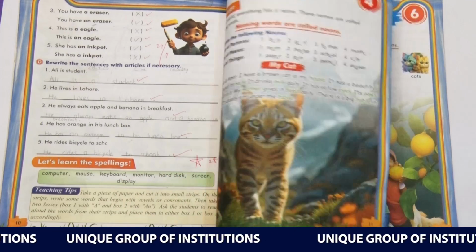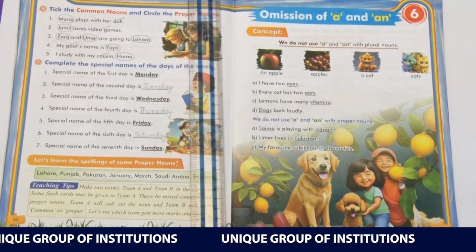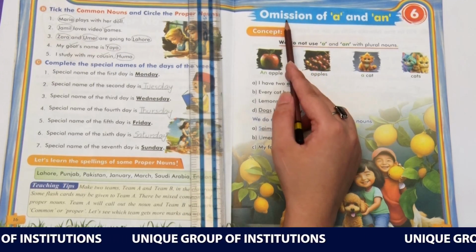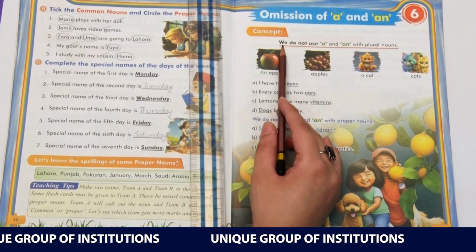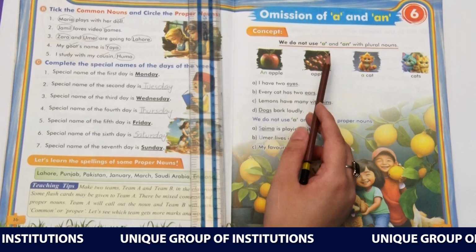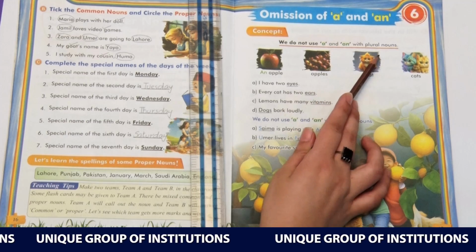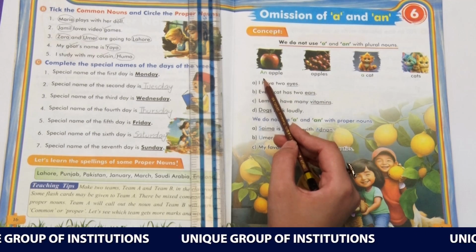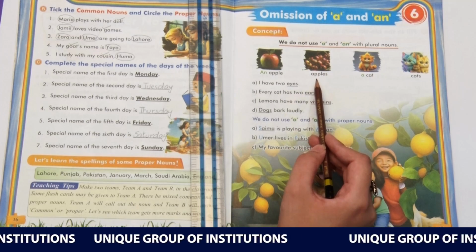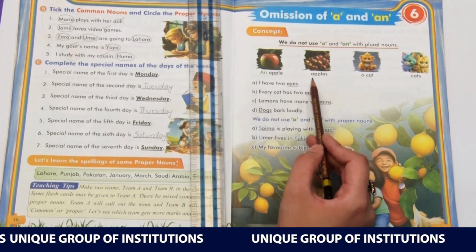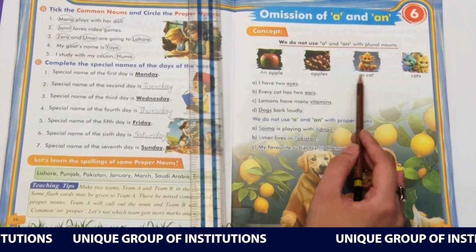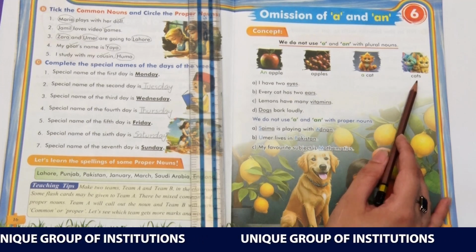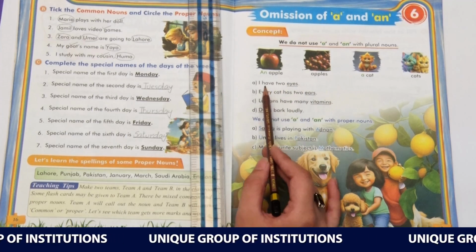Now students, open your books to page number 17 because here we will learn about the omission of a and an. In this concept, we will learn that we do not use a and an with plural nouns. Like an apple, apples, just apples. We will not use a or an before plural nouns. A cat, cats.